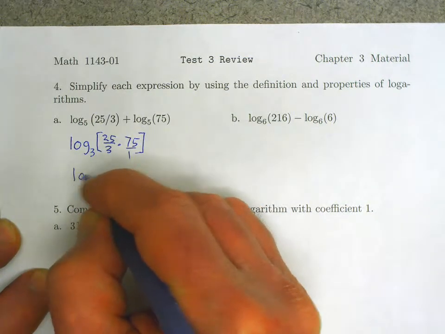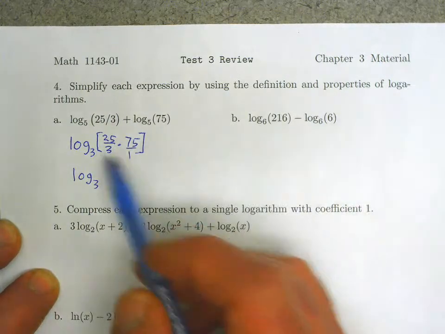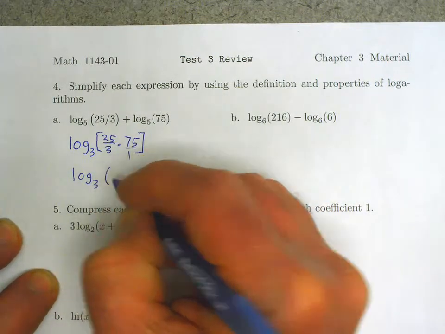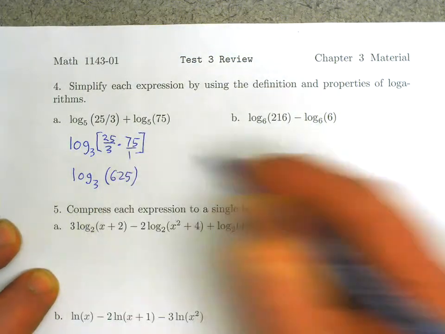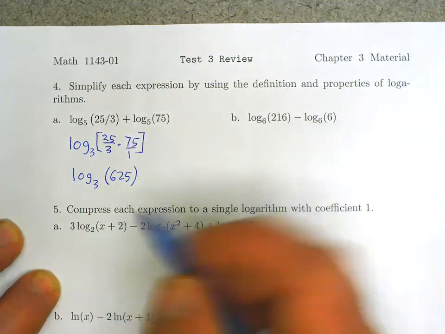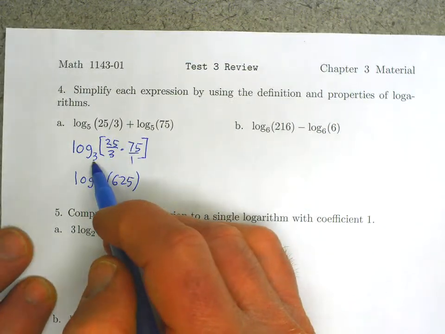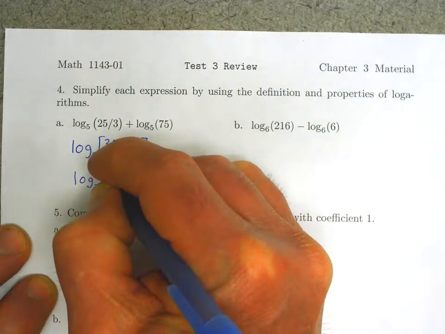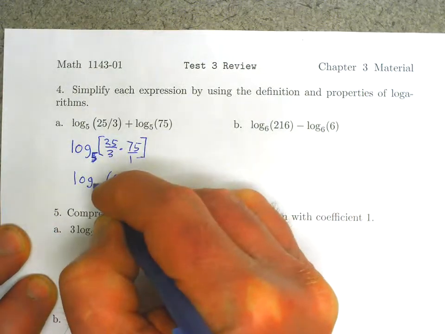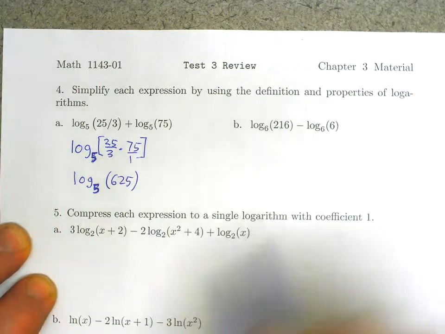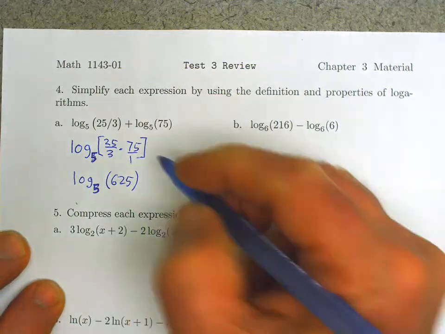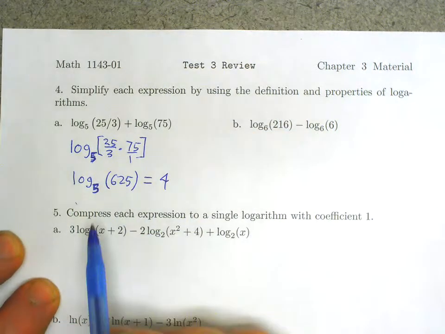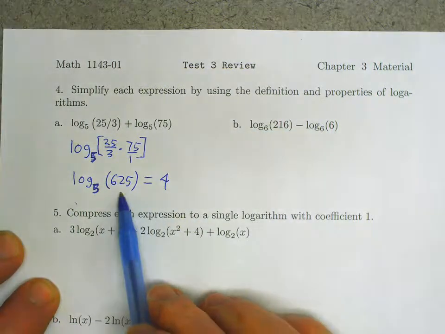So this is log of 25 times 25, or log of 625. Sorry, these are base 5 logarithms. Okay, so log base 5 of 625 is equal to 4 because 5 to the 4th equals 625.